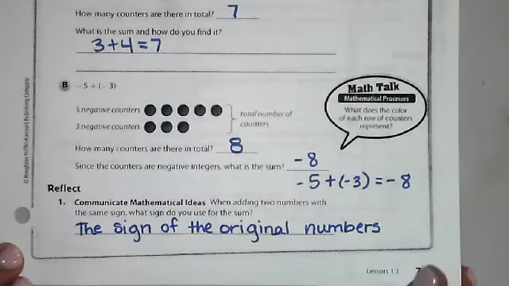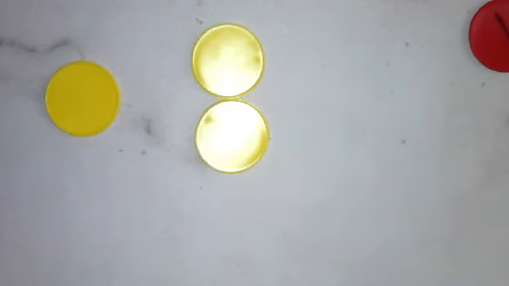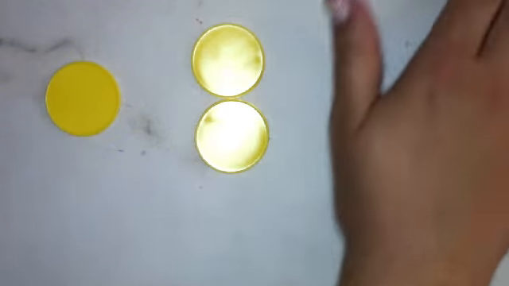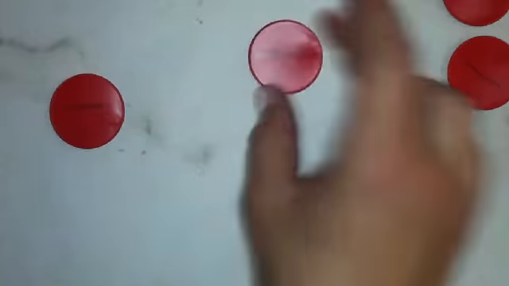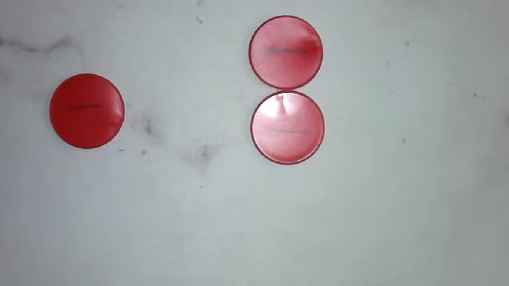The sign of the original numbers. So let's practice a couple more. Okay, +1 plus +2. What would that equal? Toby? 3. -1 plus -2. What would that equal?